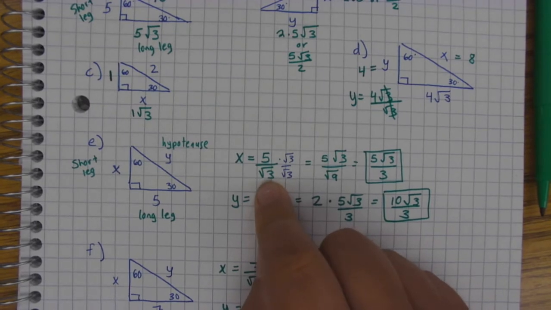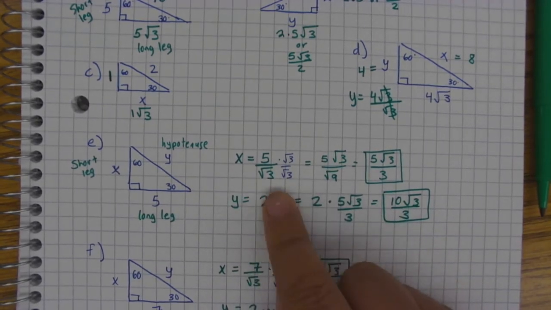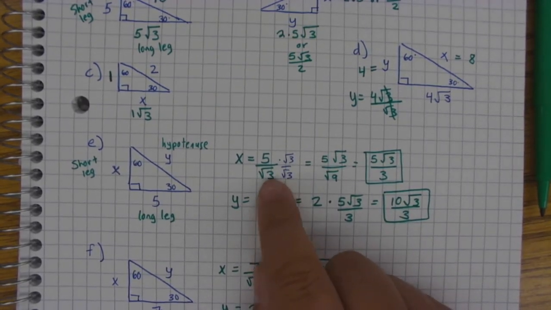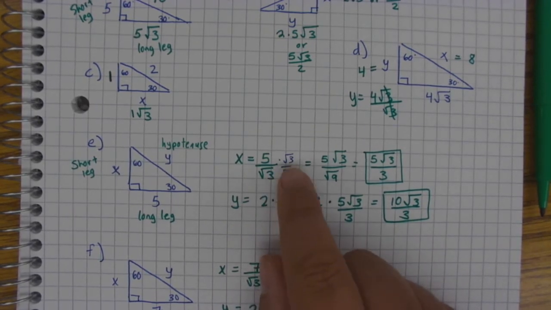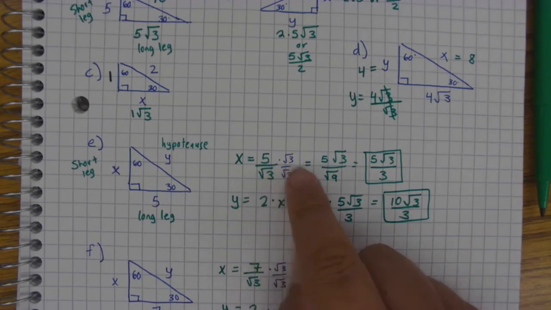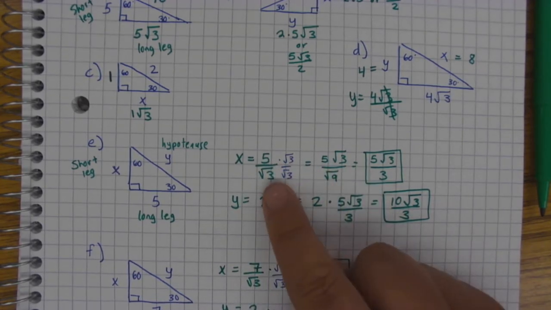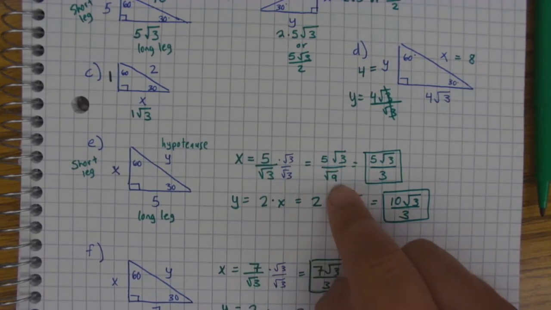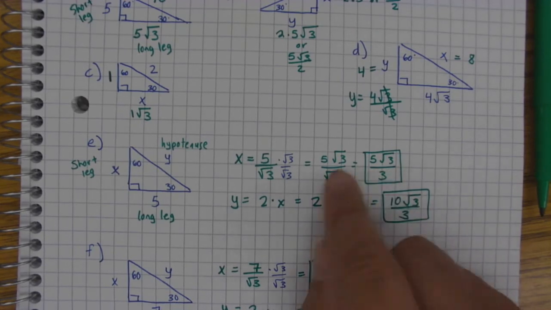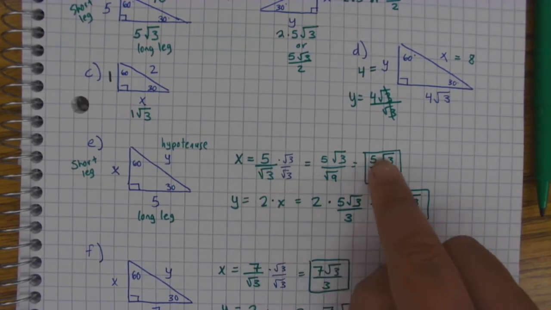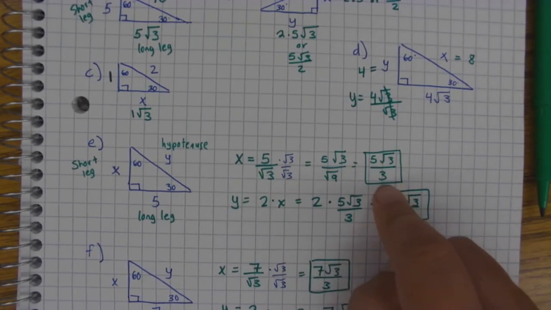Whenever you have a square root in the denominator, we need to rationalize. In other words, multiply by the square root of the denominator. So the square root of 3, we're going to multiply square root of 3 over square root of 3. 5 times square root of 3 is 5 root 3. Square root of 3 times square root of 3 is square root of 9. Square root of 9 is 3. So x, the short leg, is 5 square root of 3 over 3.